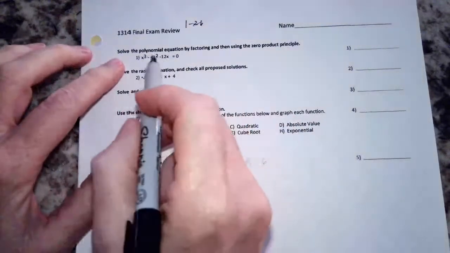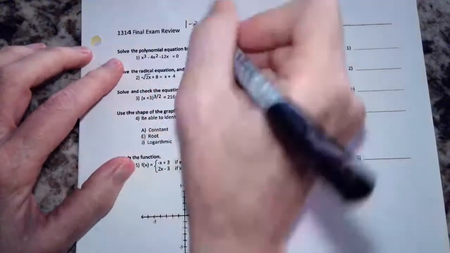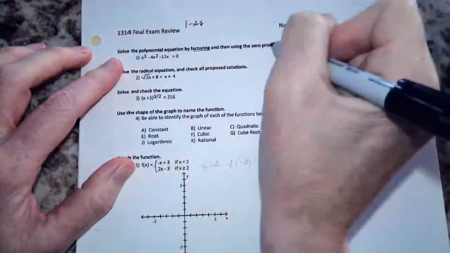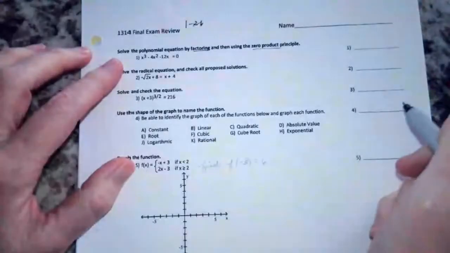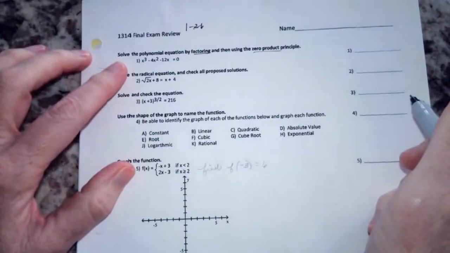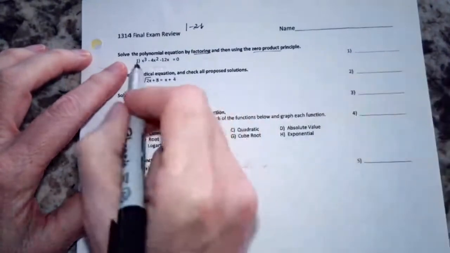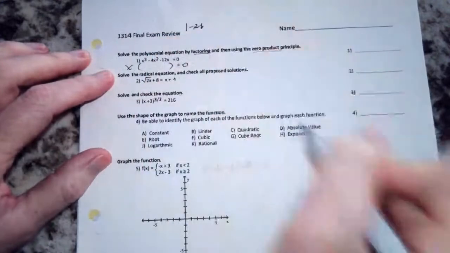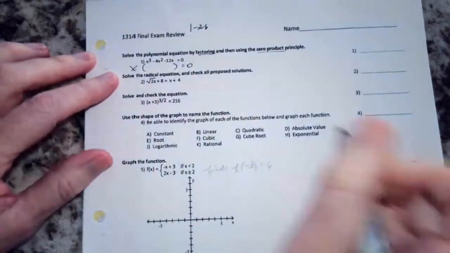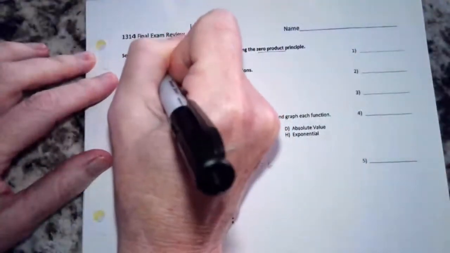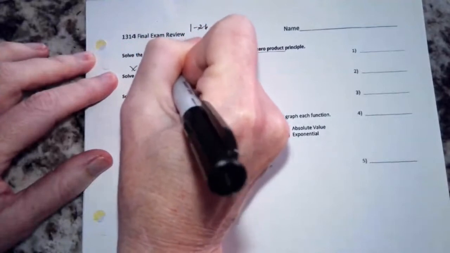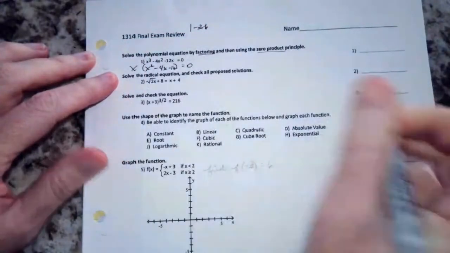Okay, let's look at number 1. Solve the polynomial equation by factoring, and then using the zero product principle. There's nothing in there that's new or weird to you. We're used to doing that. I see there's an x I can factor out of each of those terms. So you start with the GCF of x. We end up with x squared minus 4x minus 12 there.